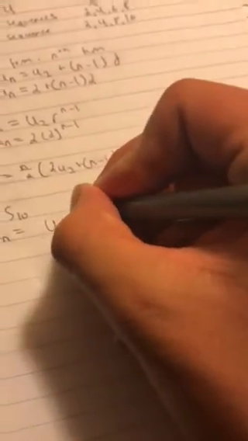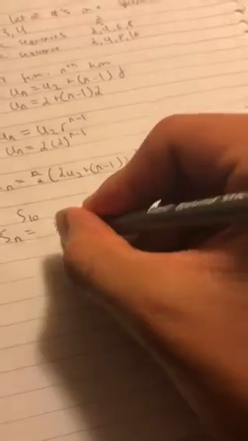And then the formula for the sum of a finite geometric sequence, Sn, n being the terms in the finite sequence: you take u1 times the ratio to the power of n minus 1, divided by the ratio minus 1.